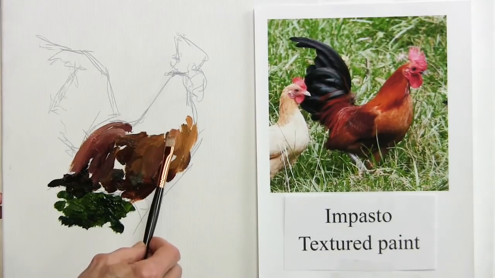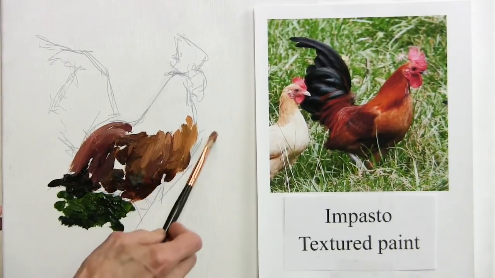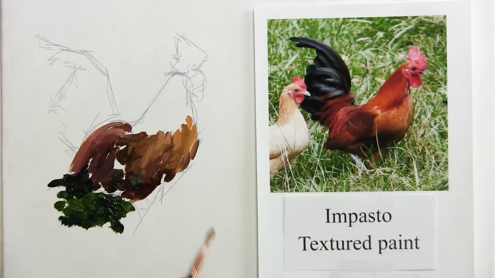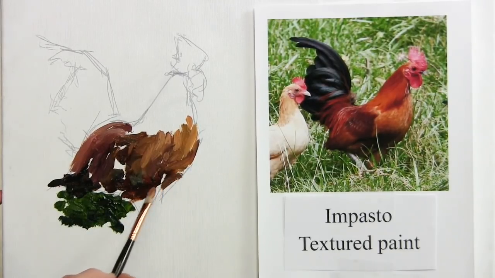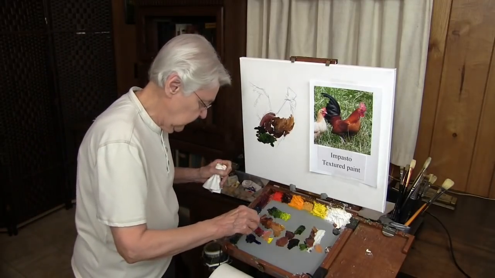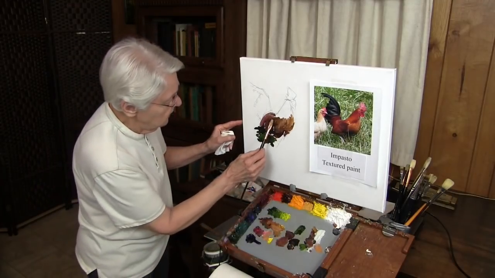And let's go there. Now you begin to really see the texture, how the texture begins to translate the subject itself. A little bit more here. Let's see, this needs to be darker, and I need to get over there and kind of darken this area right here a little bit more. Darker.